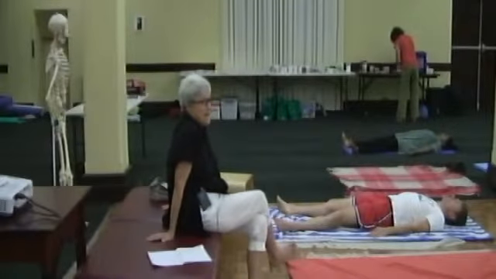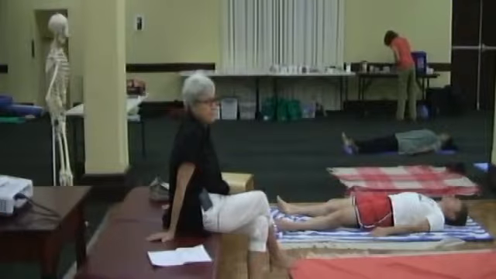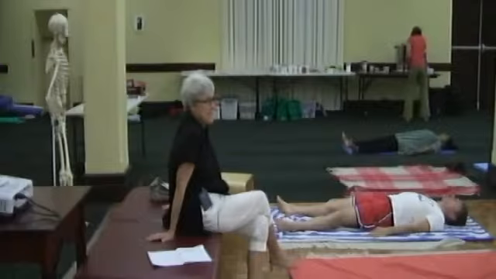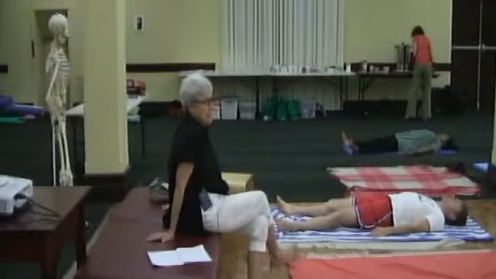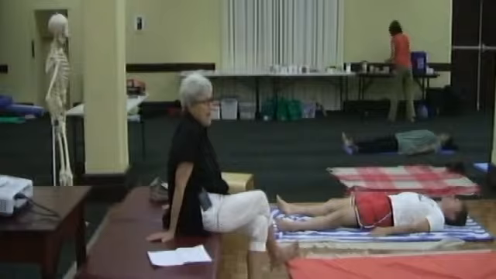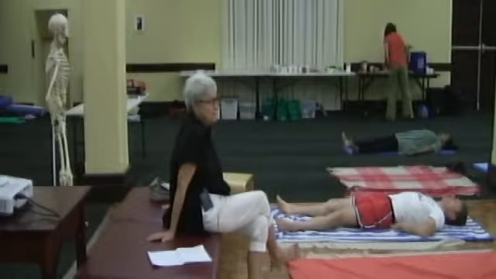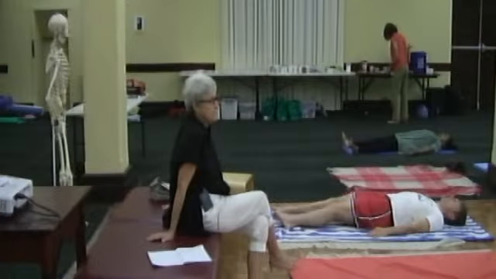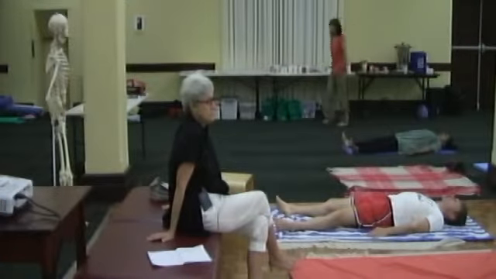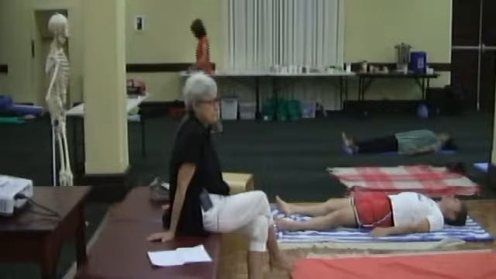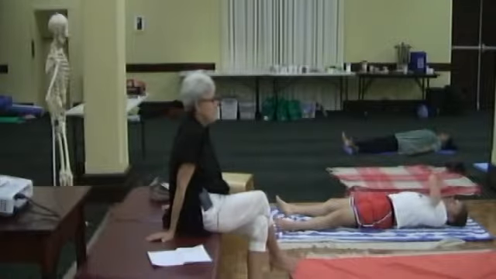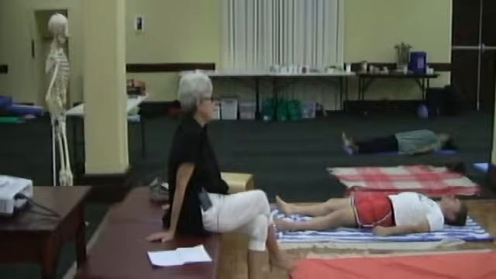The space behind your lower back, your lumbar spine, the curve of your lumbar spine. How far is it from the floor? How tall is it? How much of your pelvis, the back of your pelvis, touches the floor? The shape that it makes on the floor?